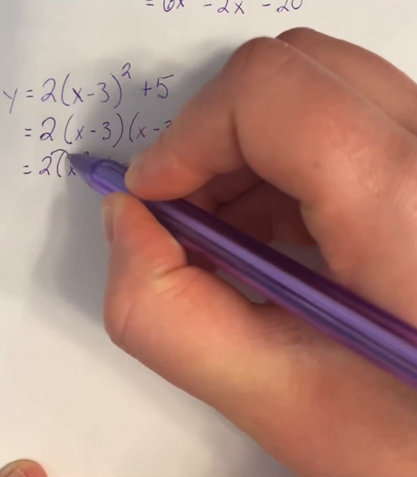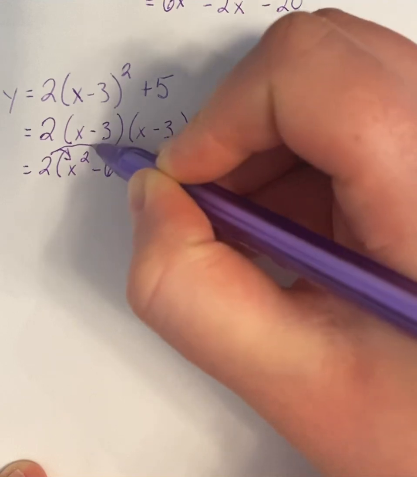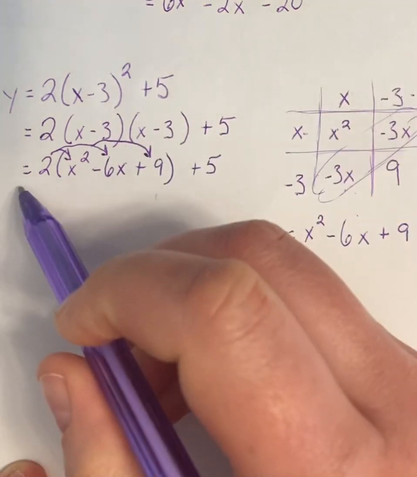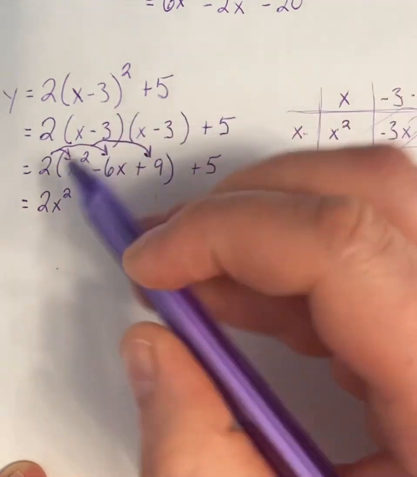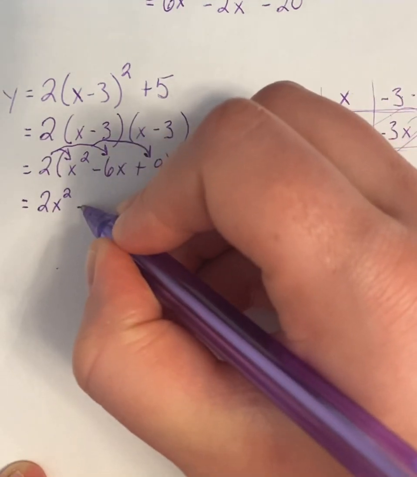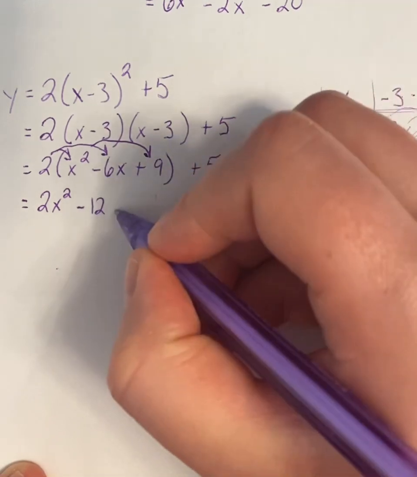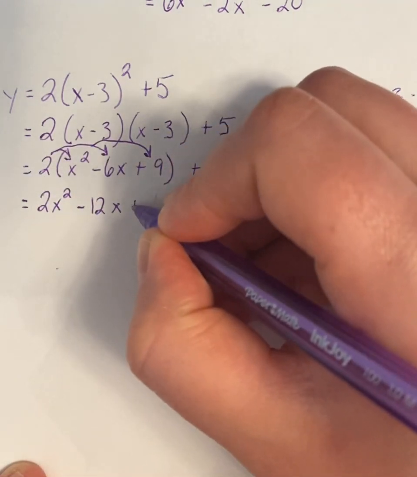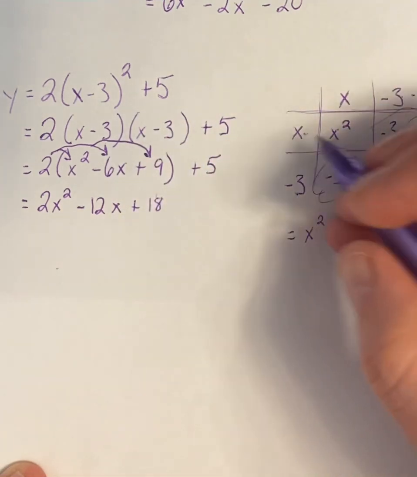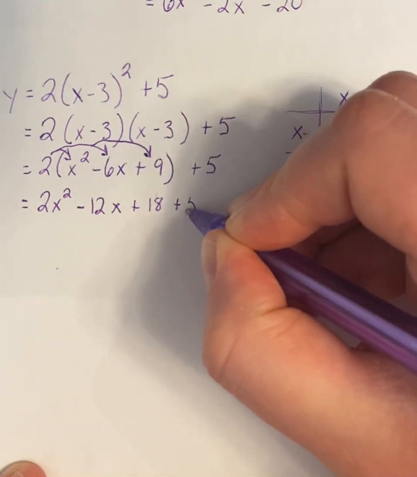So I'm going to take this 2, and I'm going to give it to each of these pieces here. So 2 times x squared will give me 2x squared. 2 times negative 6 will give me negative 12. And there's an x, so I have to leave it there. And I've got 2 times 9 will give me 18. And then I just add the plus 5 on the end.